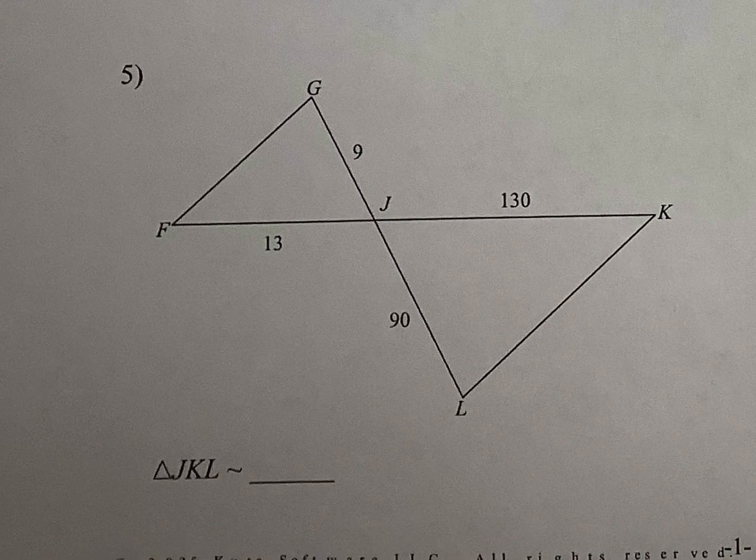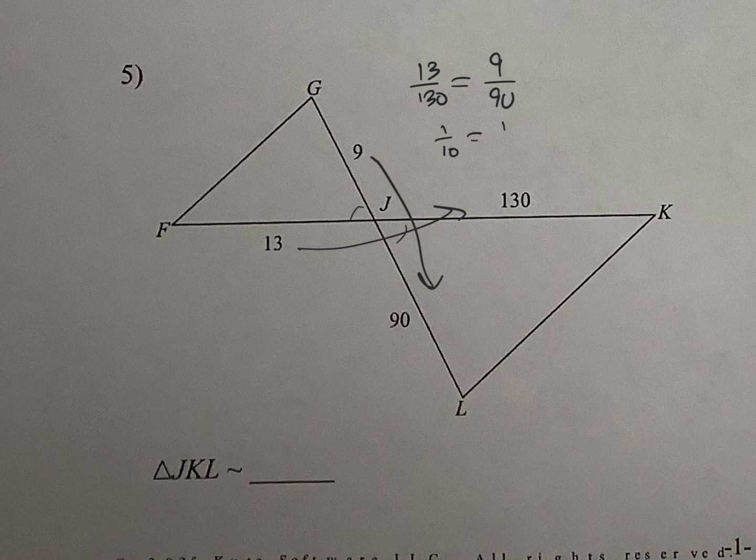This one. So we have vertical angles, so those two are the same. And then you've got to check your proportions. So I'll do 13 is to 130 as 9 is to 90. 13 to 130 is 1/10. 9 over 90 is 1/10. So yes, they're similar. Side, angle, side.